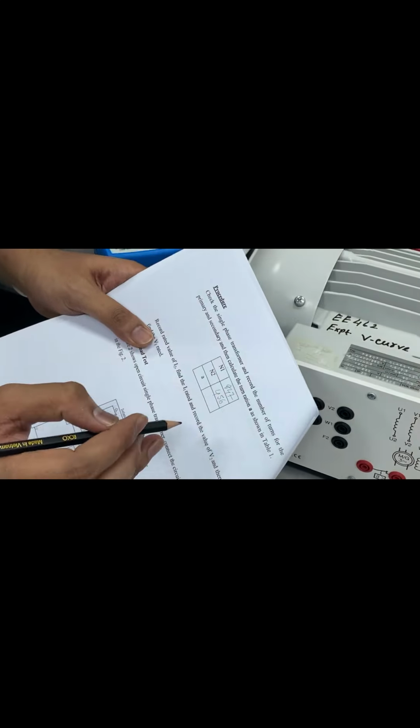Use your calculator. Now you check whether this is the same as V1 by V2. V1 is 220, and V2 equals 116.4. Use your calculator and see.